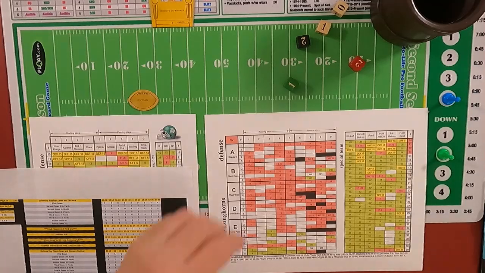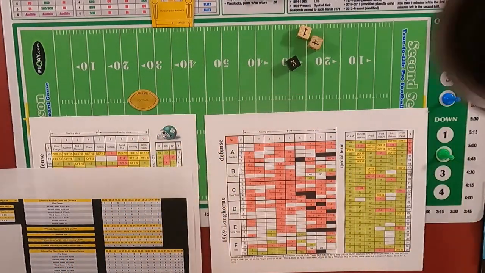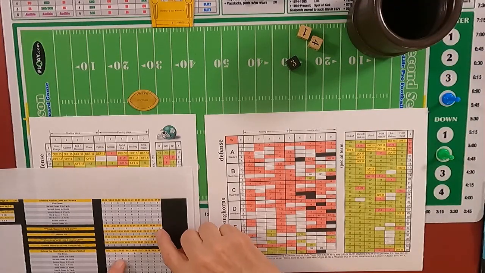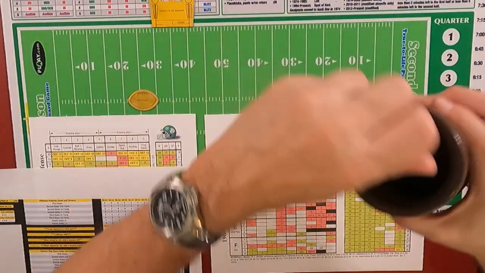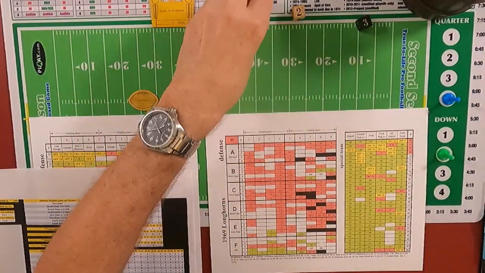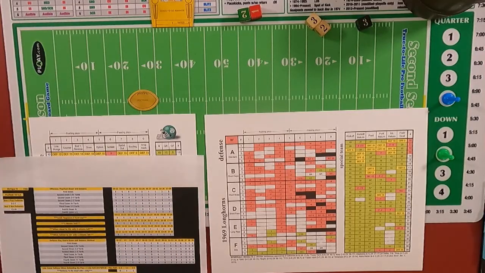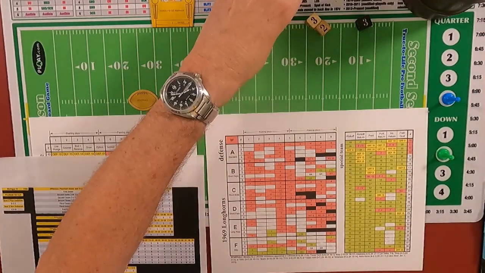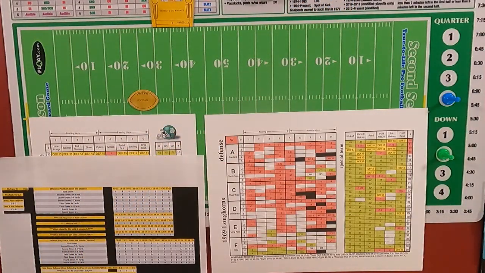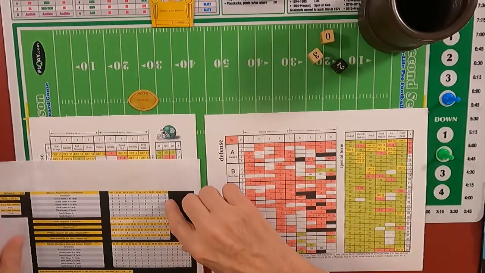2 minutes left. All right, we're going long pass. He goes 35. Drop back pass against the long pass. It's a 35. Incomplete. We had a 3. It was blank. Incomplete. Second down. We'll play long pass again. He's going 23.